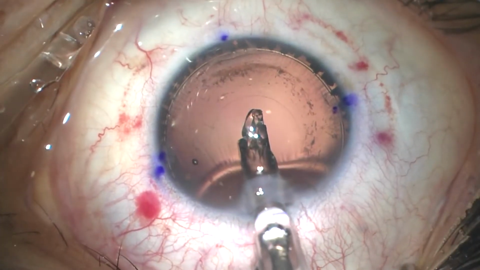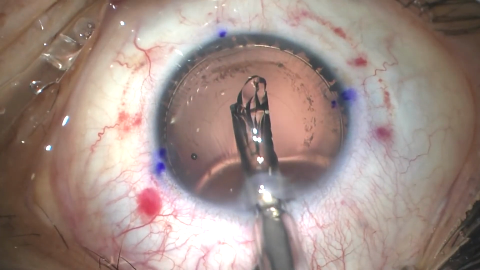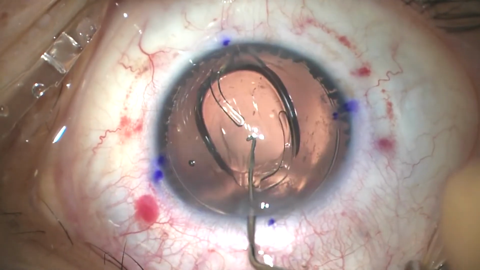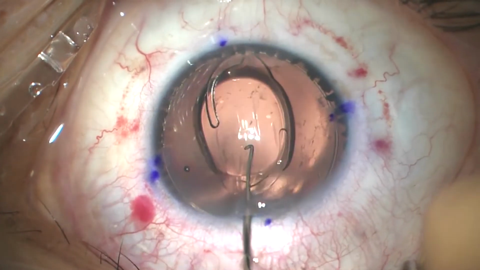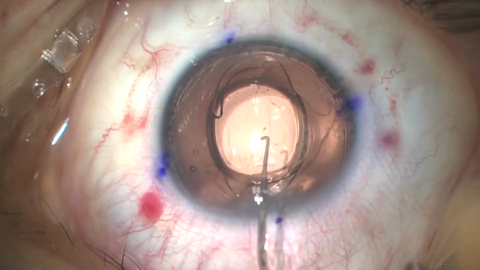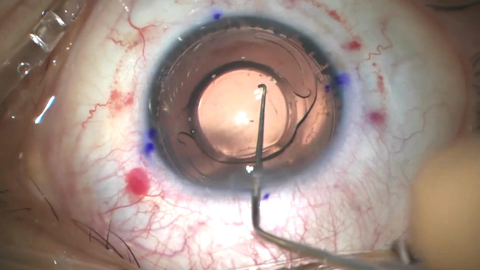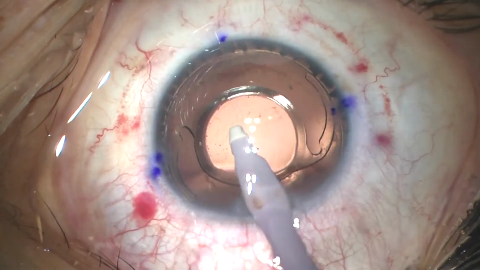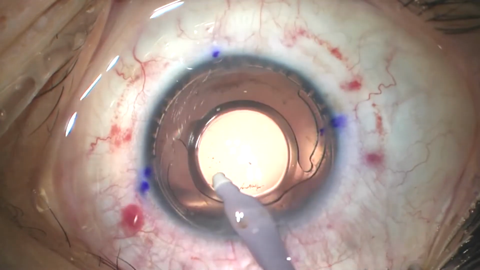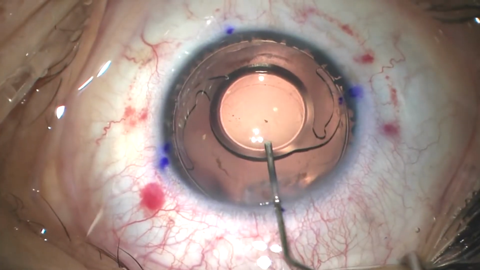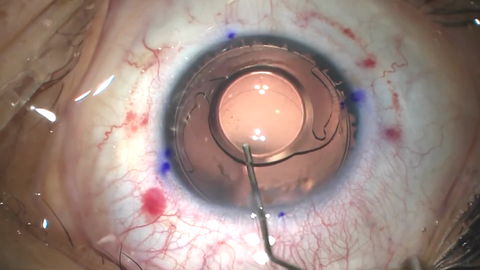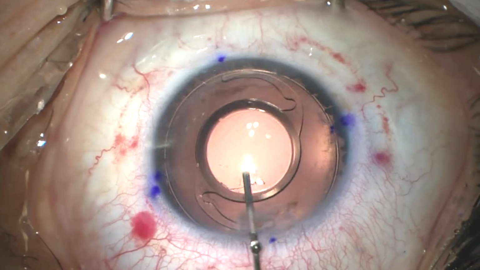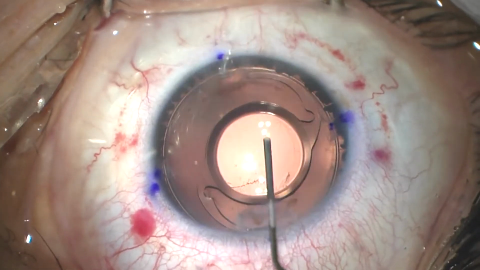Implant the extended focus monofocal lens in the capsular bag. Remove the viscoelastic from the anterior chamber and the capsular bag. And finally, rotate and center the lens.